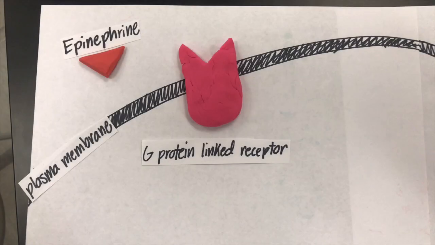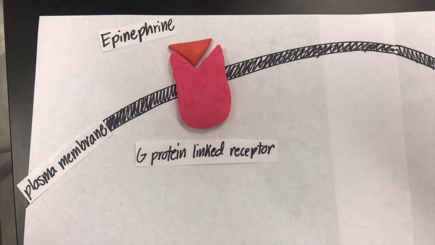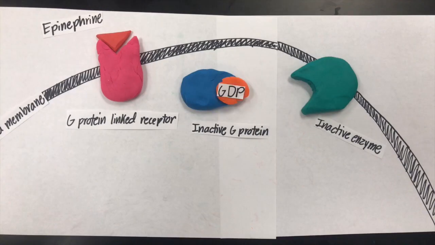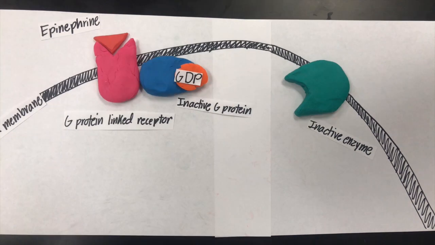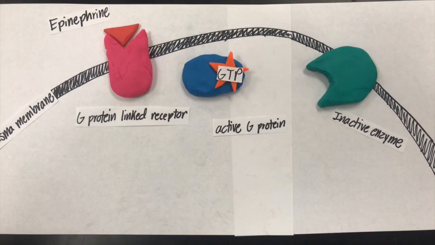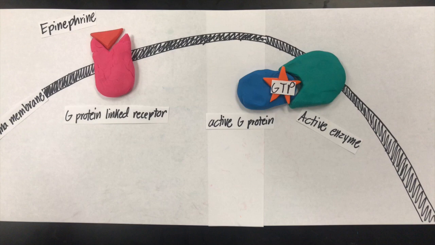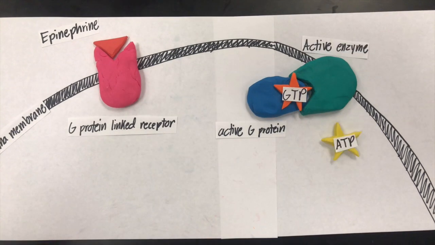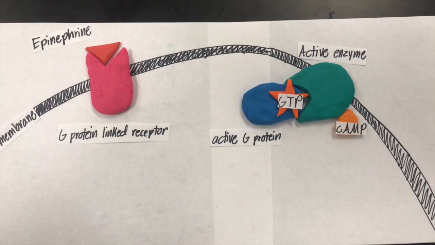Normally, an epinephrine signal molecule binds to a G protein-linked receptor, which results in the activation of a G protein. The activated G protein travels to the inactivated enzyme and binds with it to activate it. Then the enzyme uses an ATP molecule to produce cAMP. This cAMP molecule would initiate a phosphorylation cascade, which would result in a cellular response.